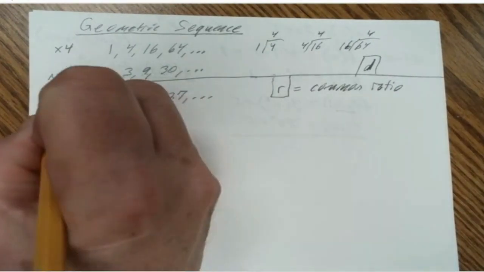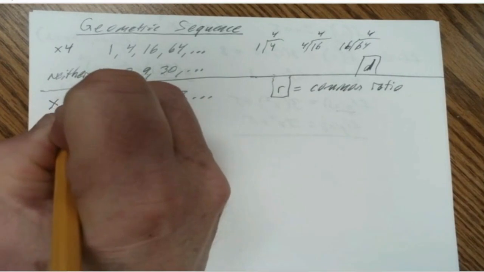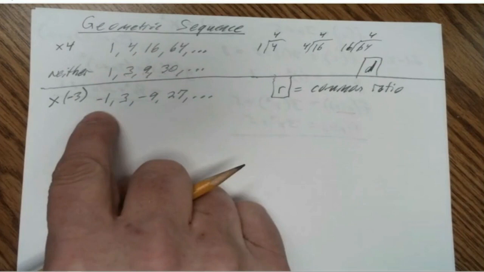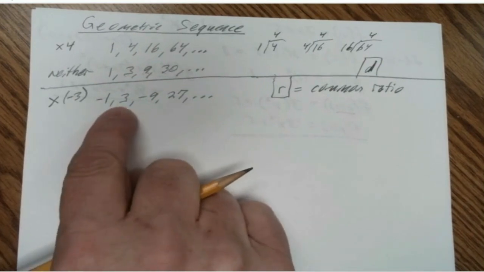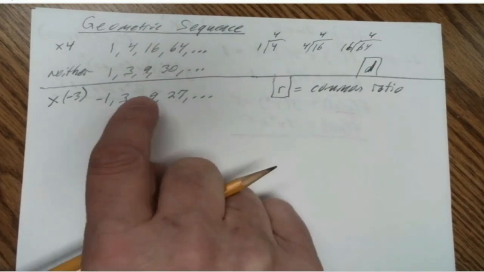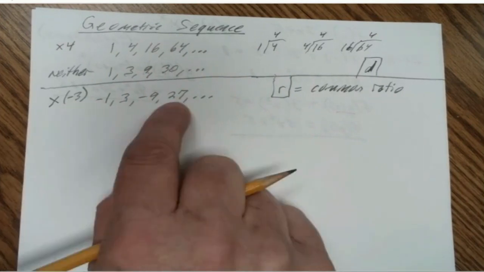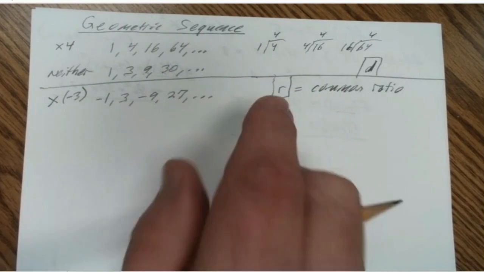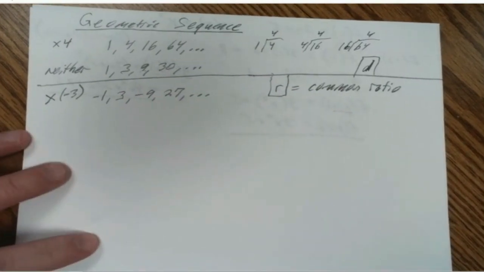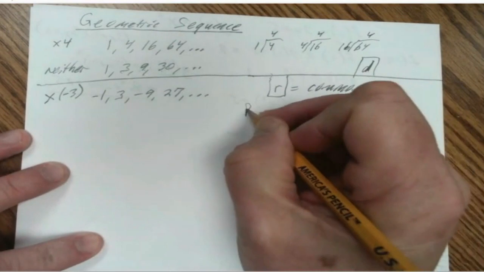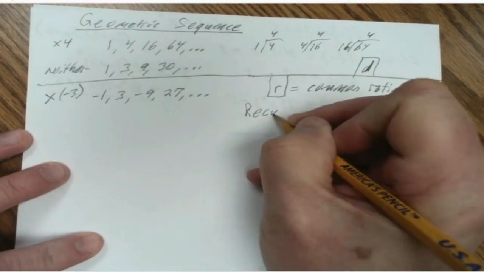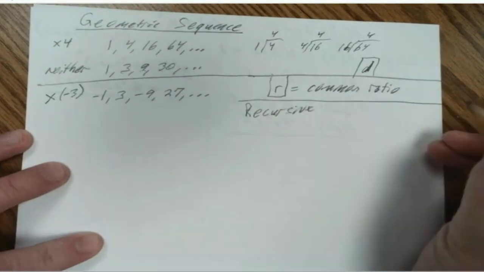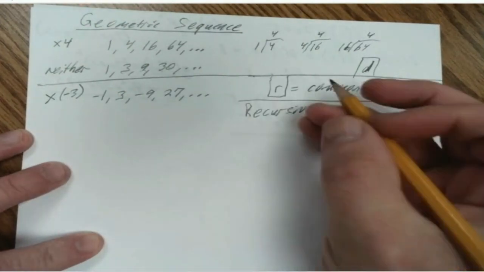What's happening here is it's multiplying by -3. Multiplying by -3. -1 times -3 is a +3. 3 times a -3 is a -9. -9 times a -3 is a +27. And a +27 times -3 is -81. So that kind of leads to our, just like arithmetic, we have a recursive formula to figure out what the next term is.